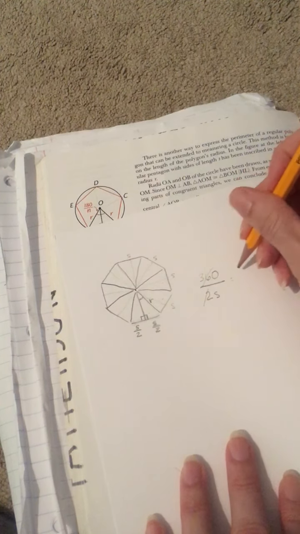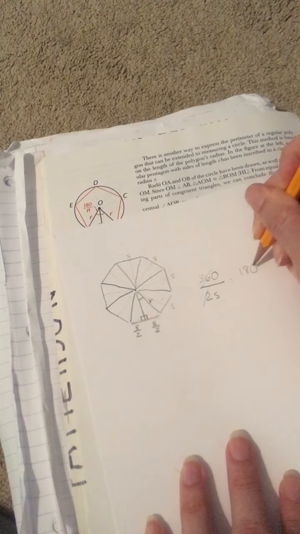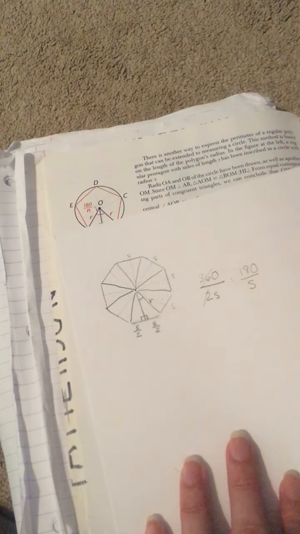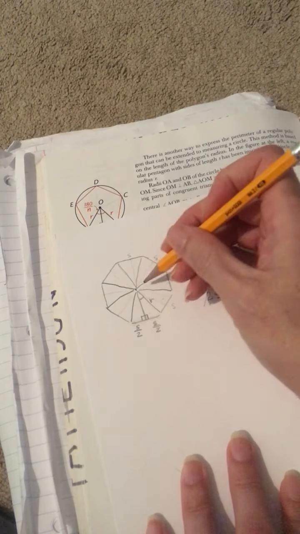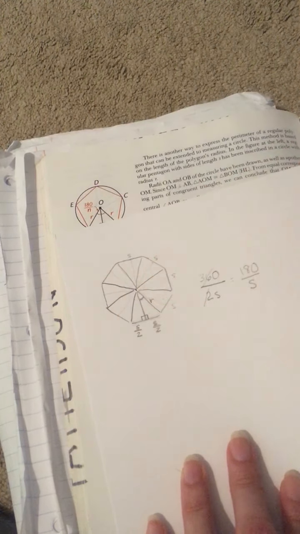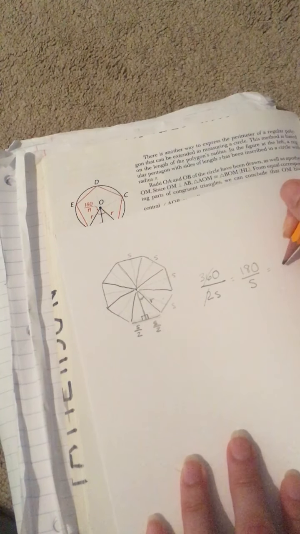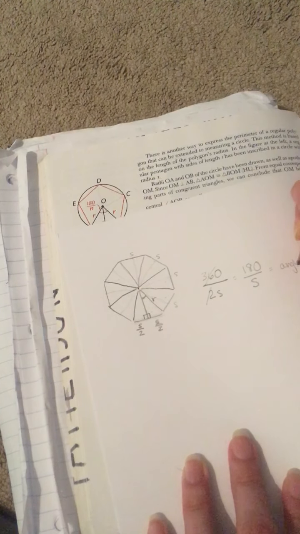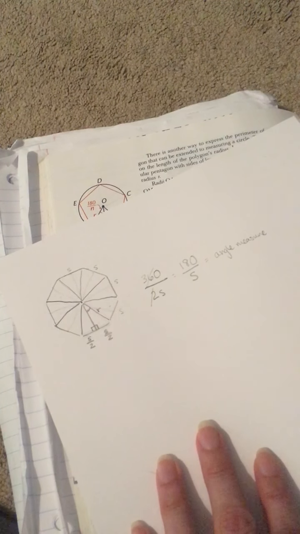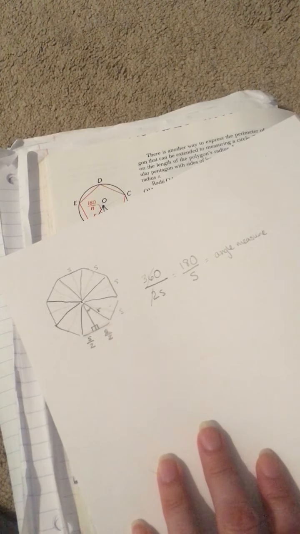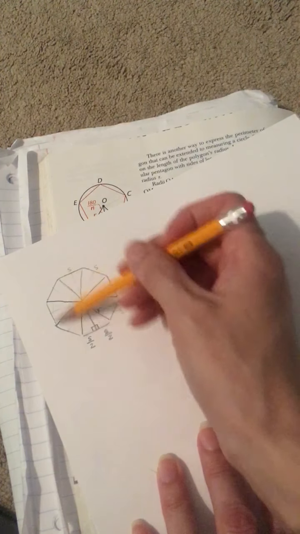We could also simplify that down. Let's divide both of those by 2 and just make this 180 over S. That would give us the measure of this little angle here. That gives us the angle measure for our triangle is 180 over S. That's just going to be based on the number of sides that I have.